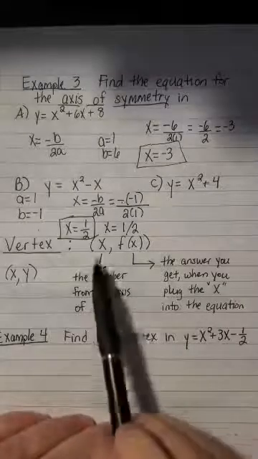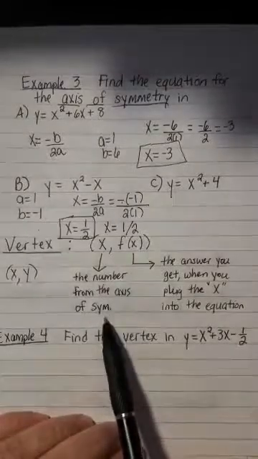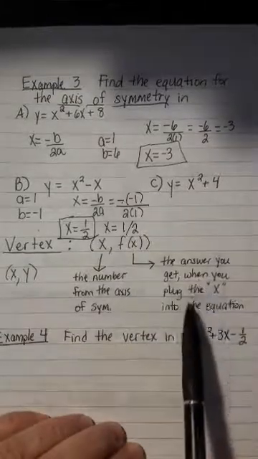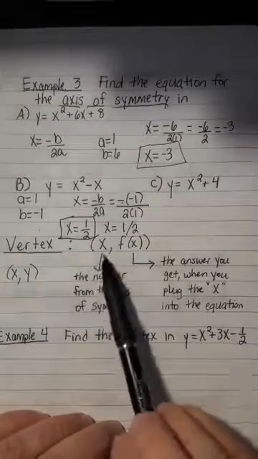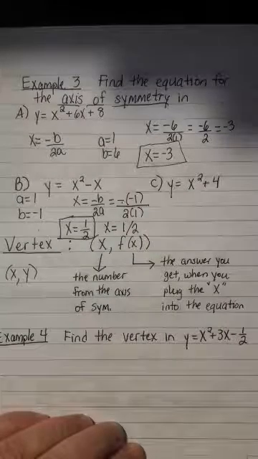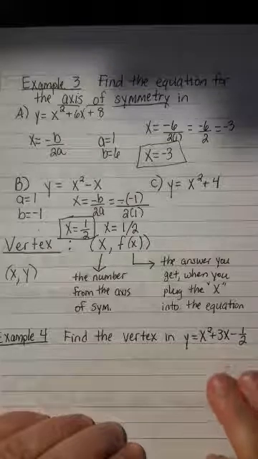Alright, so the first number is going to be the number from the axis of symmetry. The second number is going to be the answer you get when you plug that x coordinate into the equation. Now I know that doesn't make a whole lot of sense till you see it worked. So let's work it right here.